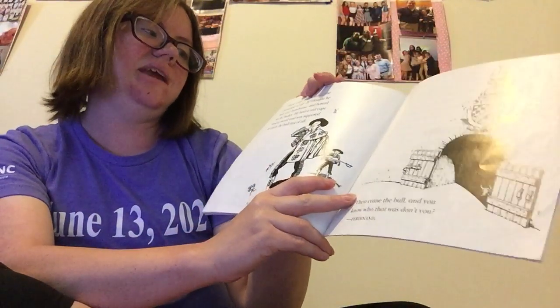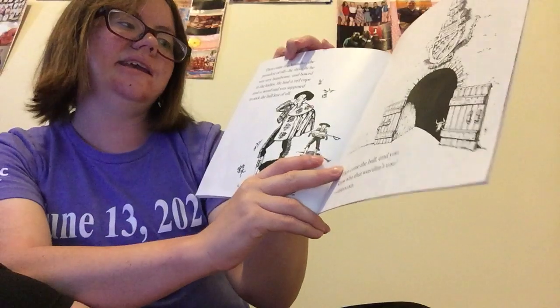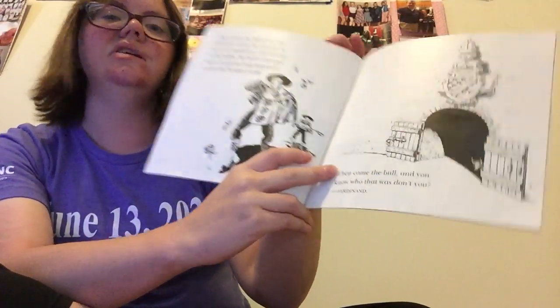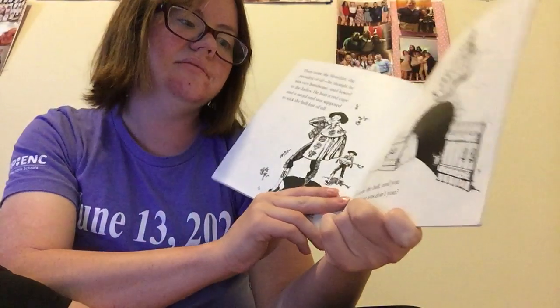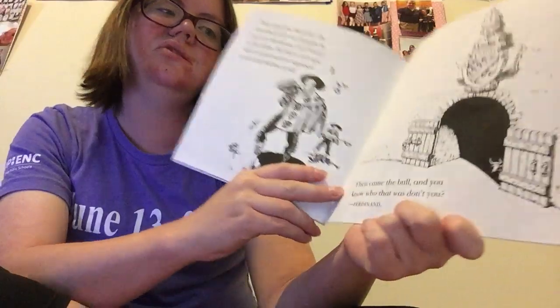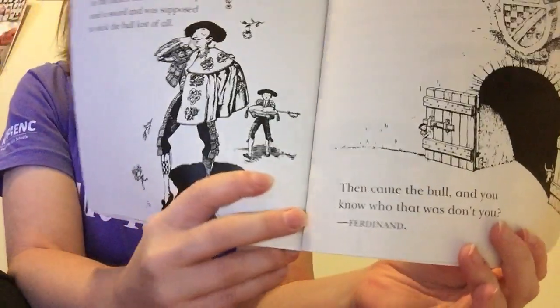Then came the matador, the proudest of all. He thought he was very handsome and bowed to the ladies. He had a red cape and a sword, and he was supposed to stick the bull last of all. Then came the bull, and you know who that was, don't you? Ferdinand.